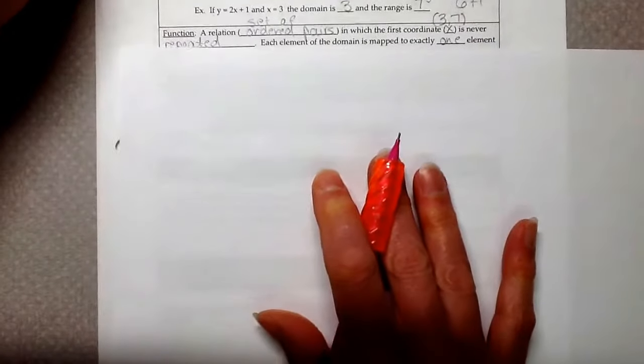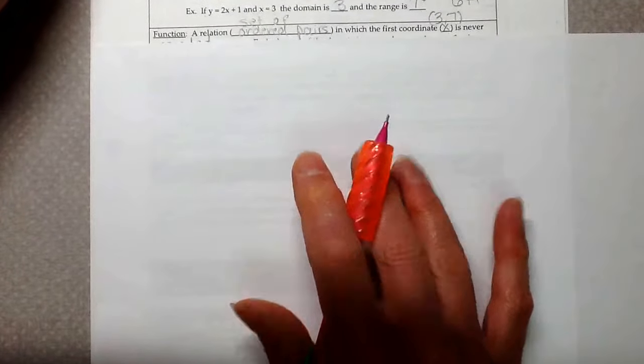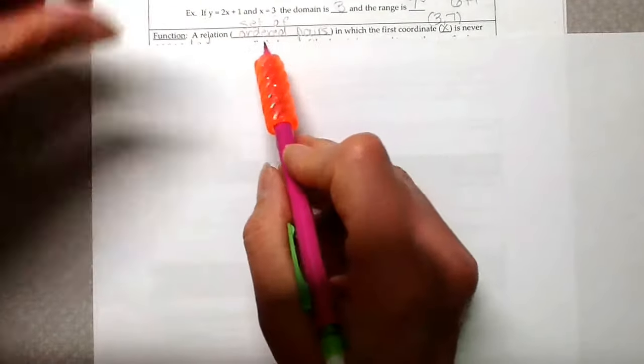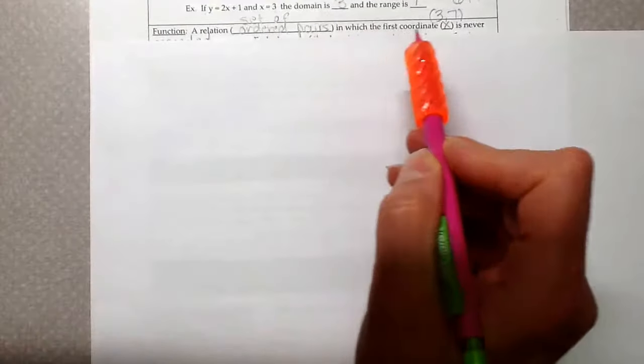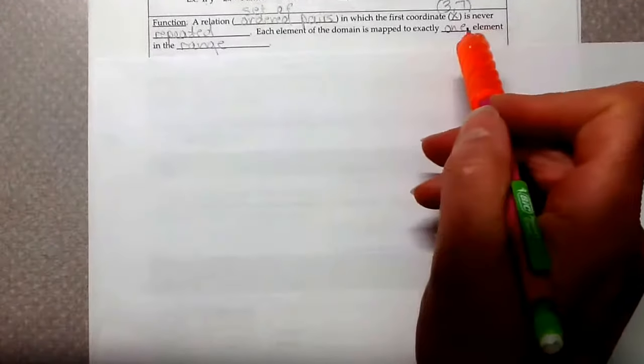Okay, next vocabulary word. A function is a relation, which we already defined as a set of ordered pairs, in which the first coordinate x is never repeated. Each element in the domain is mapped to exactly one element in the range.